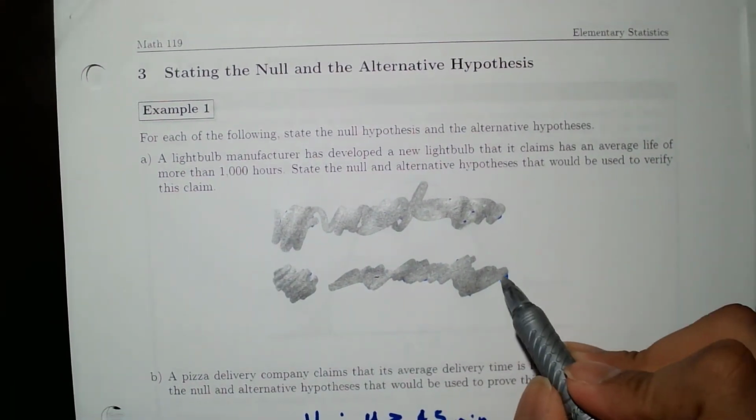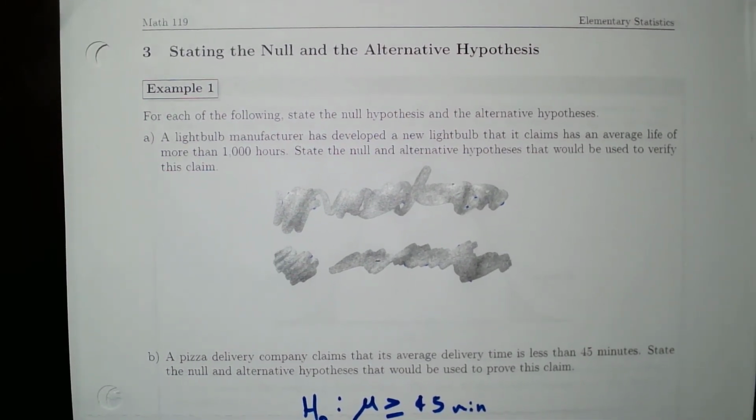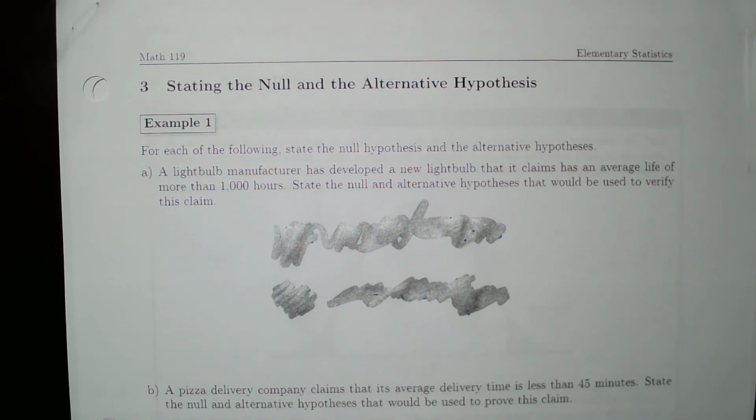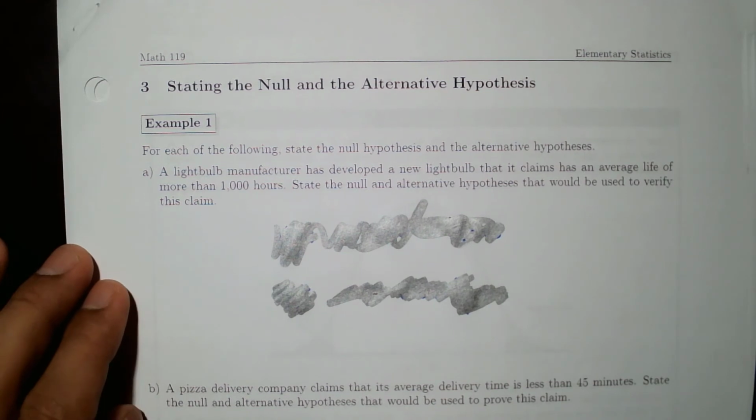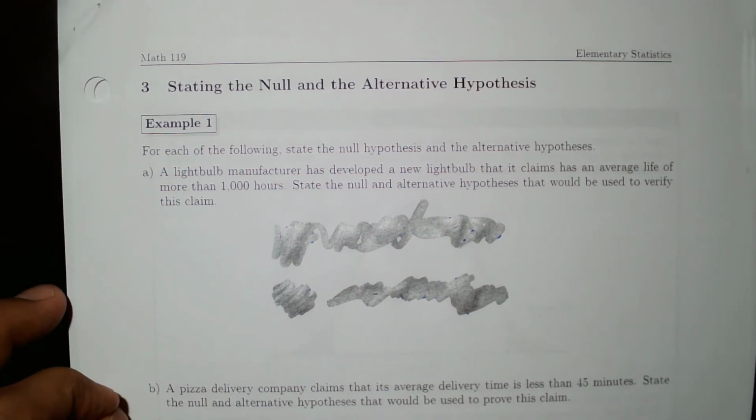All right, so as our first example, stating the null and the alternative hypothesis for the different situations that we have in here. We are going to discuss a couple of very important points when it comes to stating this, because this is sometimes one of the trickiest parts.